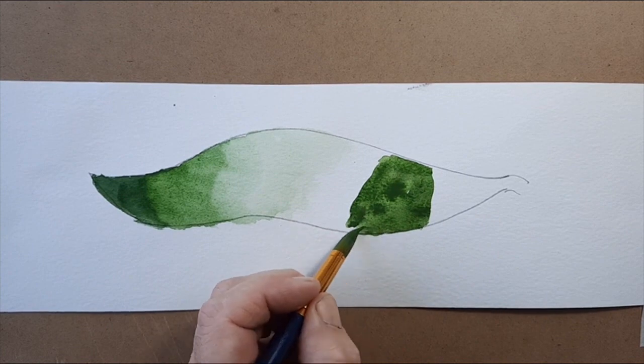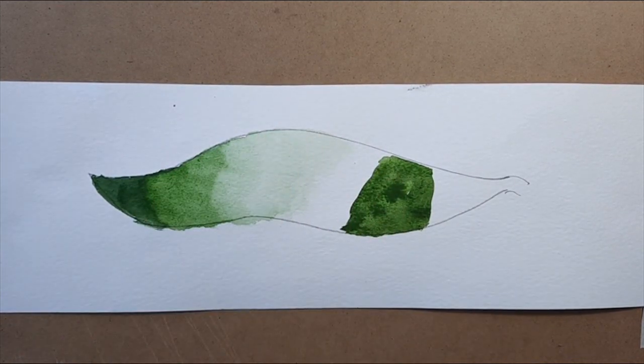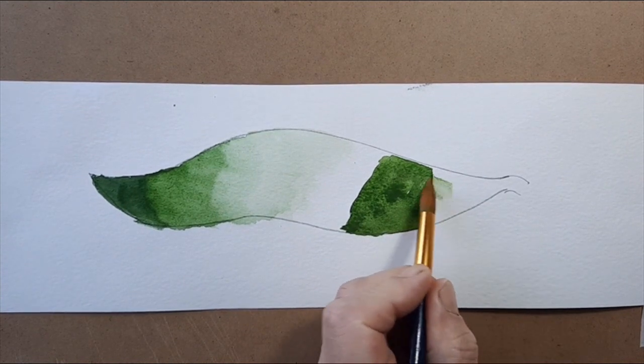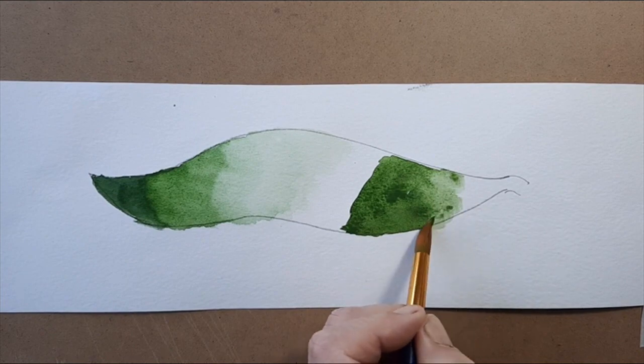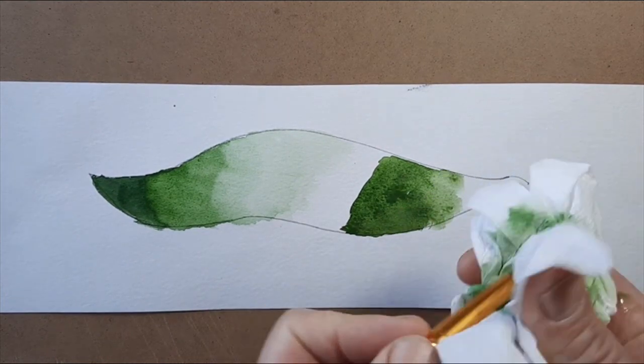And we'll use this as our reservoir of colour to feed the rest. So we can rinse the brush again. Perhaps even start from this side, tease that across, tease that across. When we don't want to go any more, get rid of that paint.